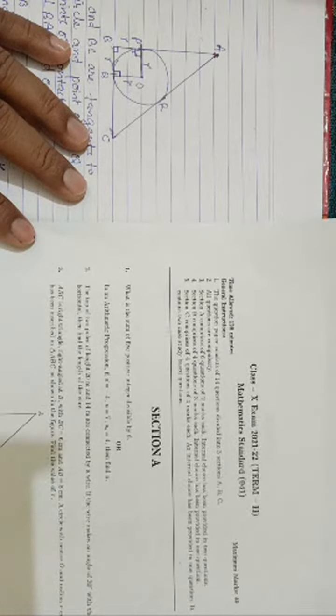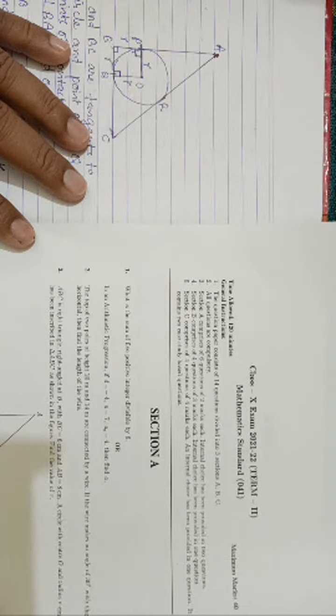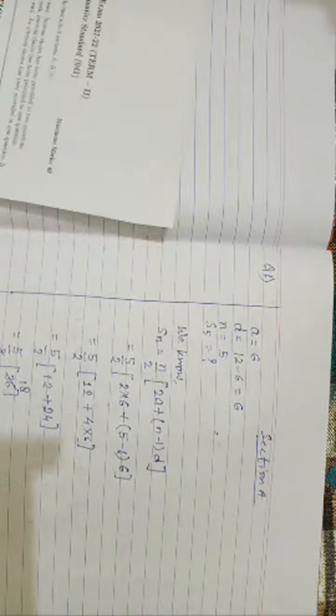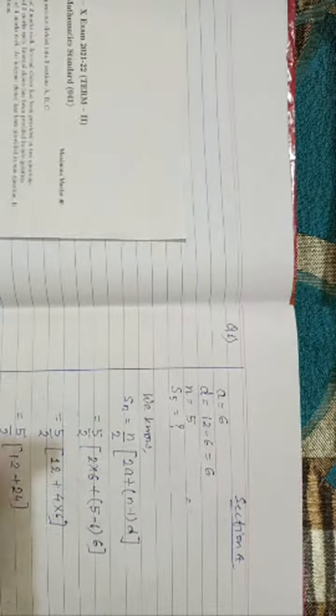अब ध्यान से देखें. फर्स्ट क्वेश्चन है, What is the sum of first 5 positive integers divisible by 6? I have solved this one yesterday. See the solution of the first question again.